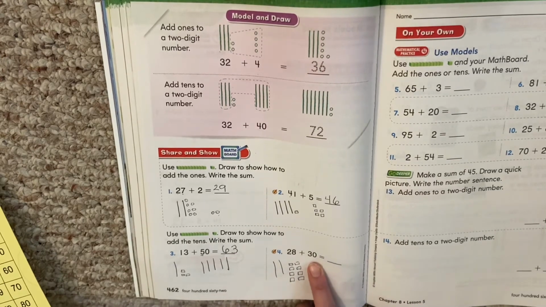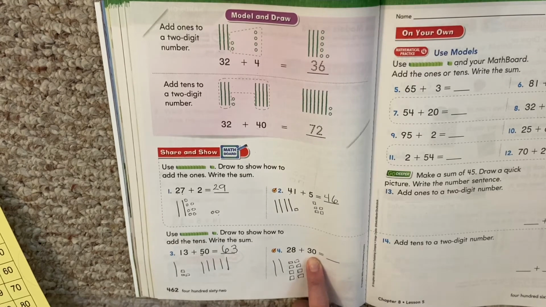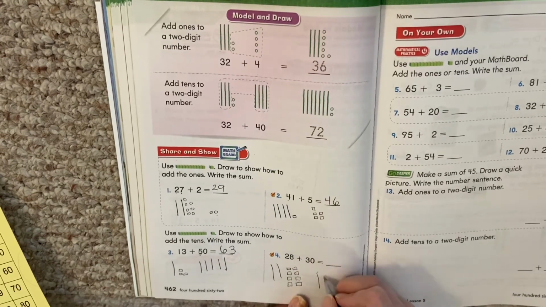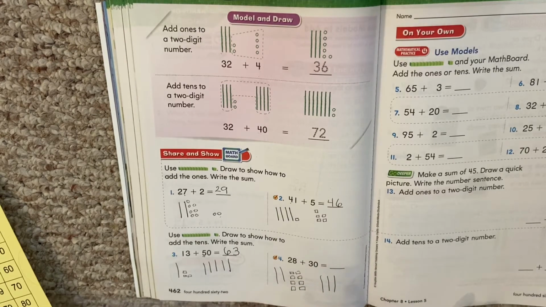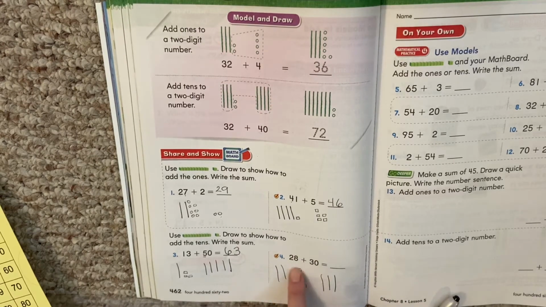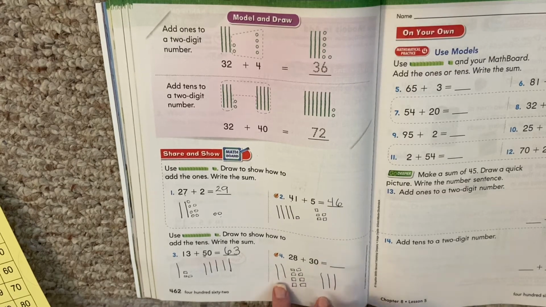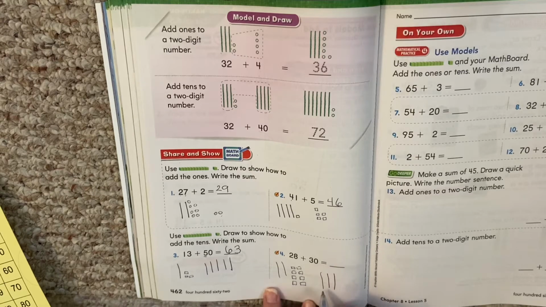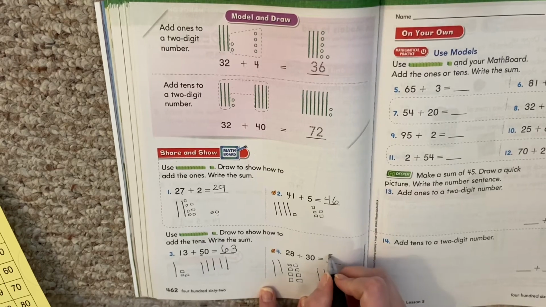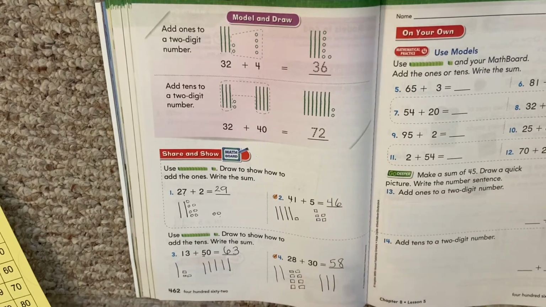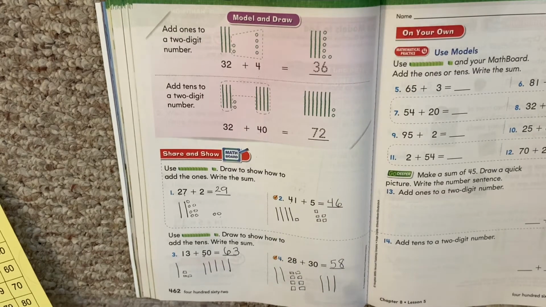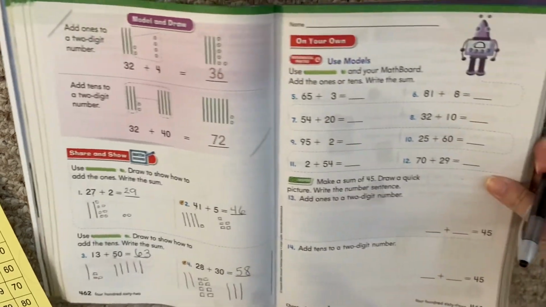Okay, plus 30. 30 has 3 tens, no ones. All right, so that means the ones are okay, right? There's only 8 of them. How many did you have? Well, how many tens are there? 1, 2, 3, 4, 5. There's 5 tens now and 8 ones, 58. All right, my first graders.